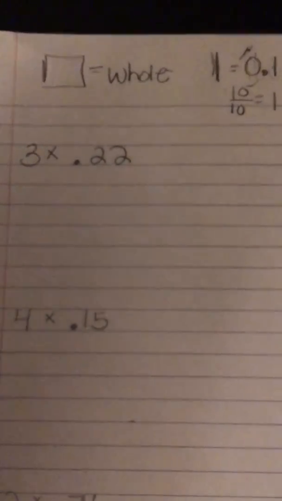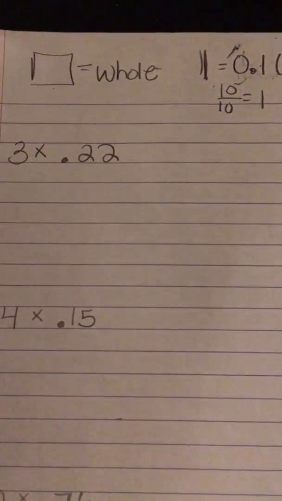Okay? 10 hundredths is equal to 1/10. So if I have 10 of these, I get to turn that into a rod. If I have 10 rods, I get to turn that into a whole. Keep that in mind. That's your basic regrouping.